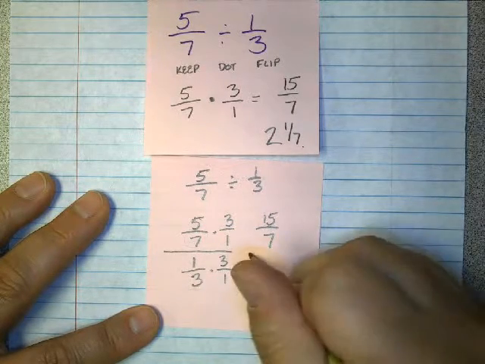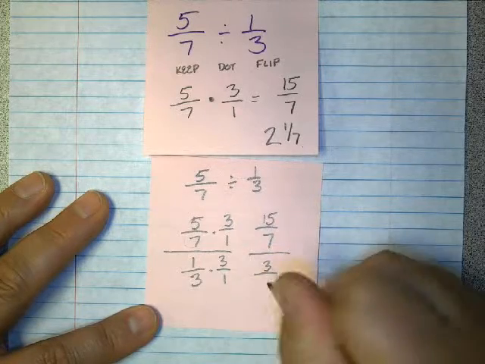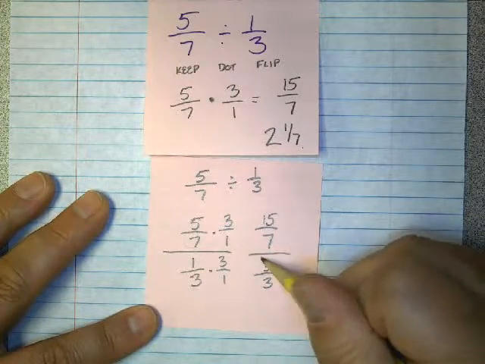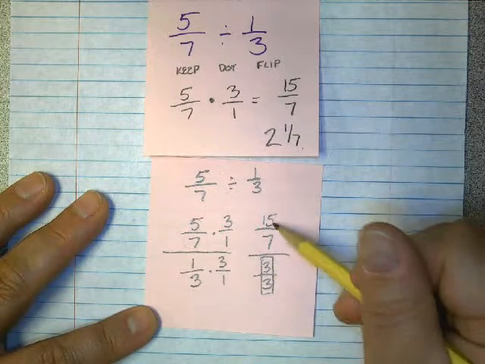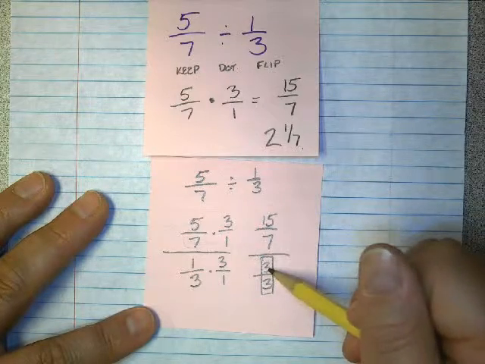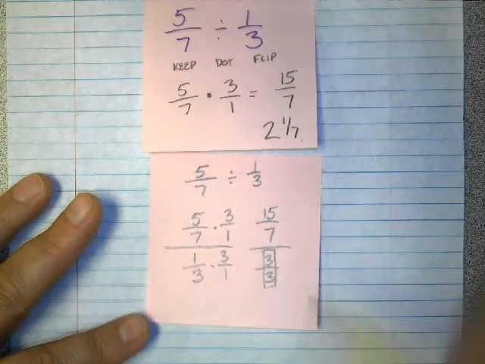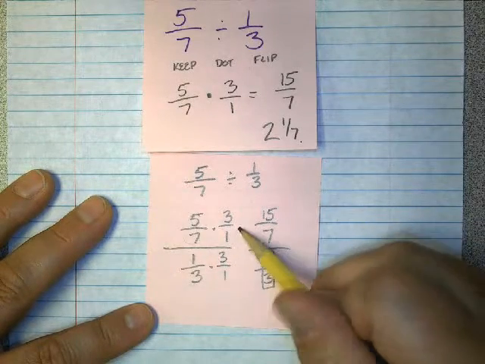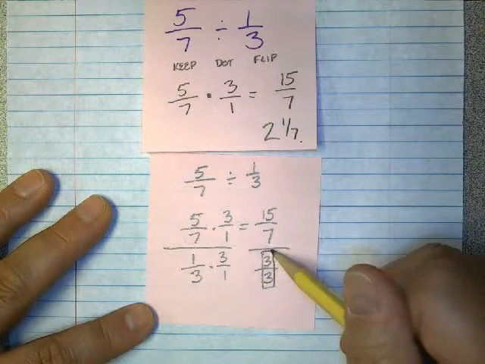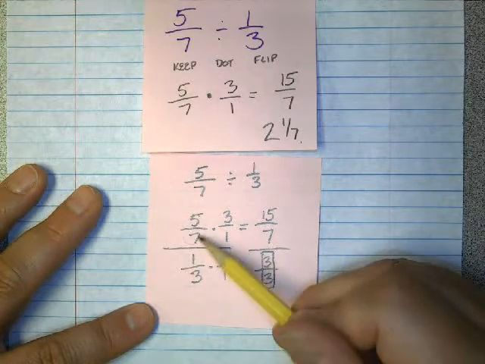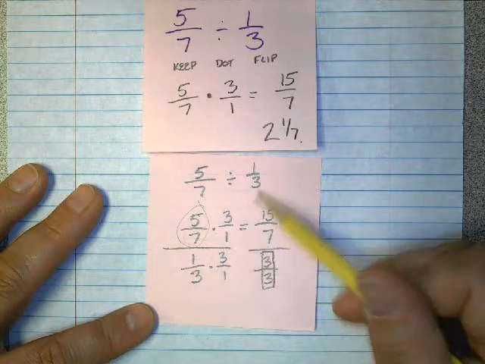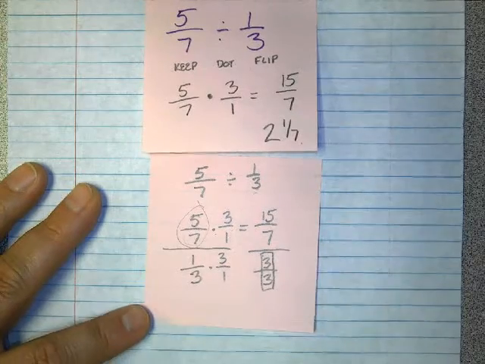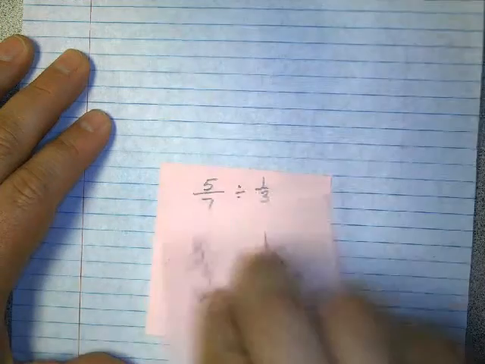So 5 times 3 is 15. 7 times 1 is 7. Now if you notice down here, I have 1 times 3 is 3, and 3 times 1 is 3. 3 over 3 is just 1. That's just one whole. And anything over 1 is just that number. So like 4 divided by 1 is just 4, 5 divided by 1 is just 5. And so here, that gets rid of this division. So this is why keeping the first one, changing the division to multiplication, and then flipping this and using the reciprocal, this is why it works.